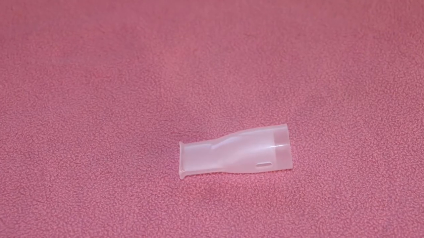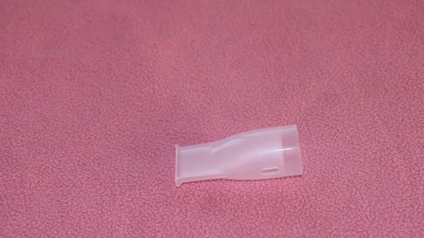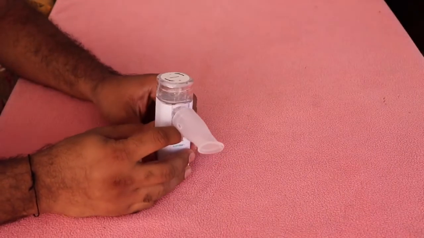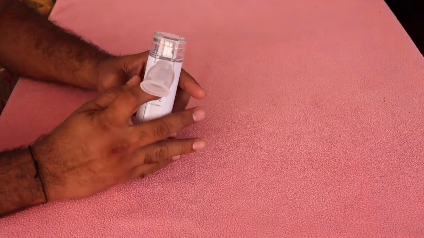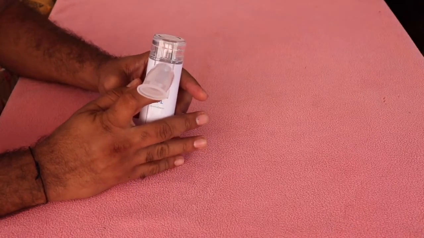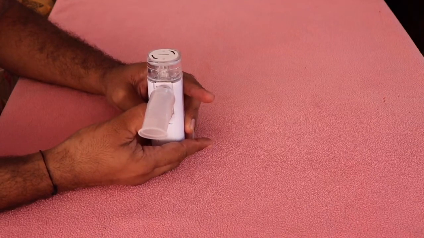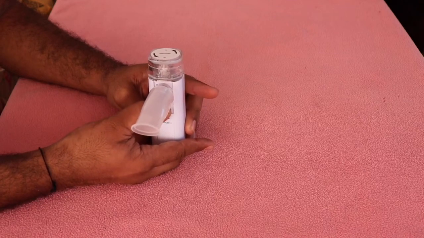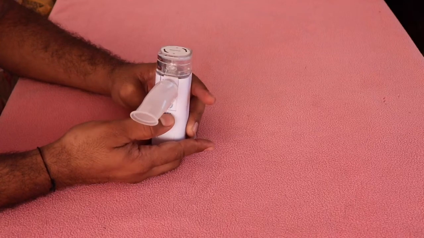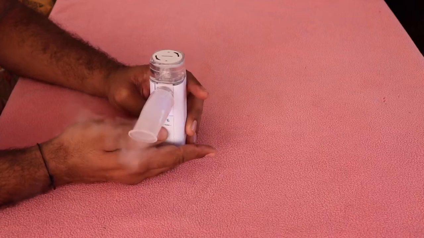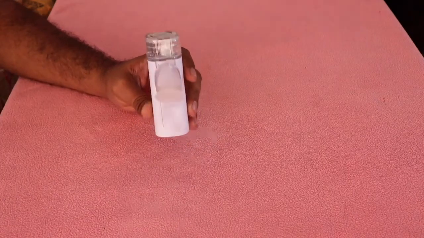It emits a good amount of mist, and if the particles are very minute, then the efficacy of the drug also increases, because if the particles are bigger in size, most of them will get sedimented or settled in the mouth or nostrils itself. If they are minute particles, they will easily enter the airway and act on it. So friends, this is all about the BPL mesh nebulizer.